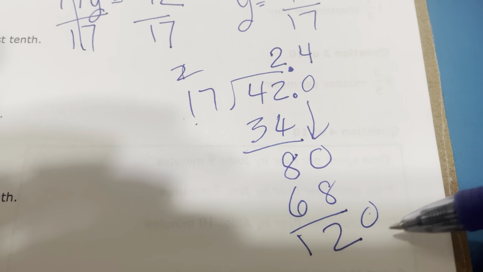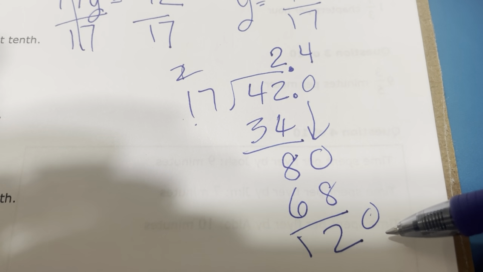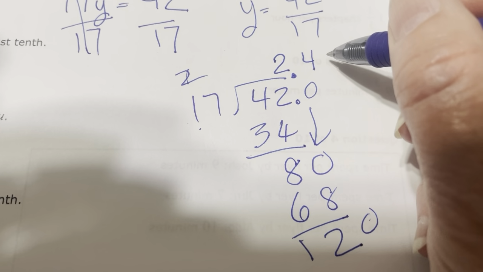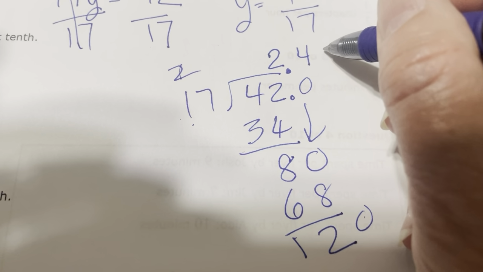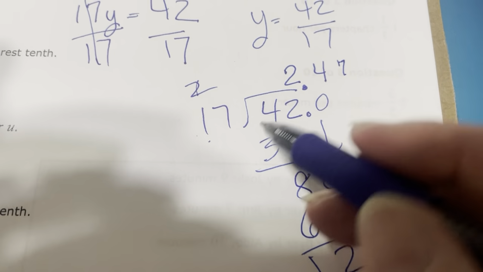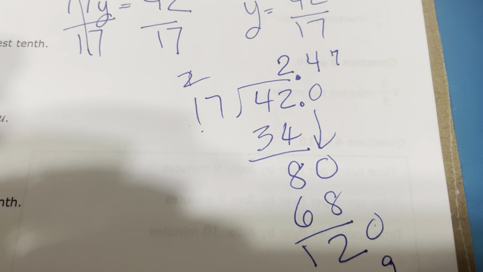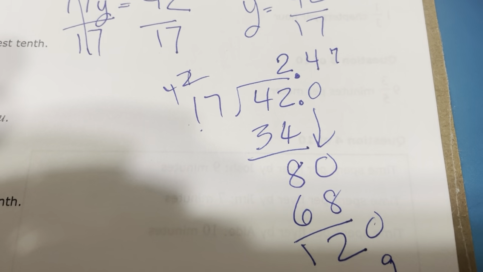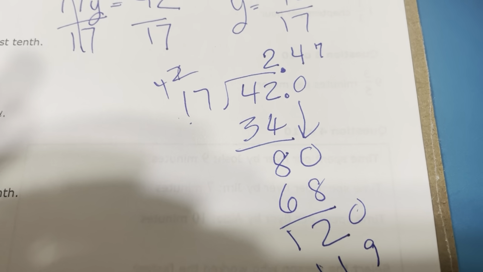And 17 into 120 is going to go maybe, let's try something like 7. 7 and 7 is 49. 7 plus 11. Okay, so that's going to be 11. Ooh, boy, that was close.